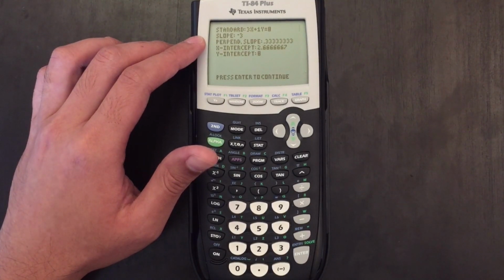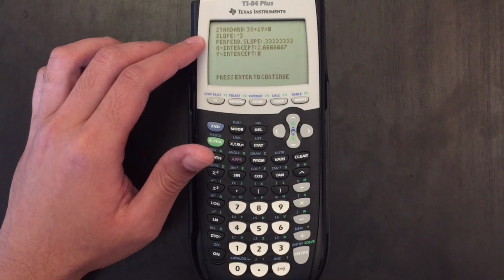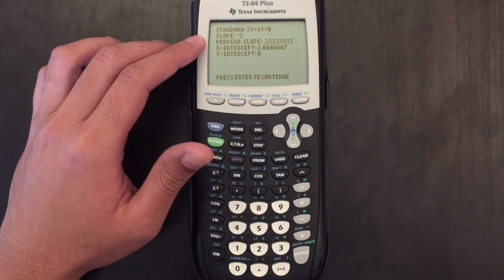So the nice thing about this program is that it doesn't make us navigate through a lot of menus to figure out what we want. We just input what we have, then it outputs everything that we might need.